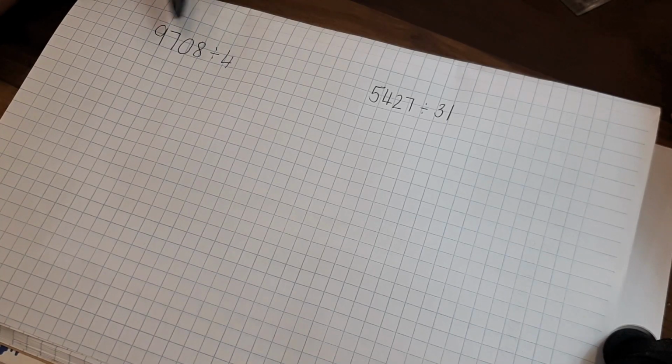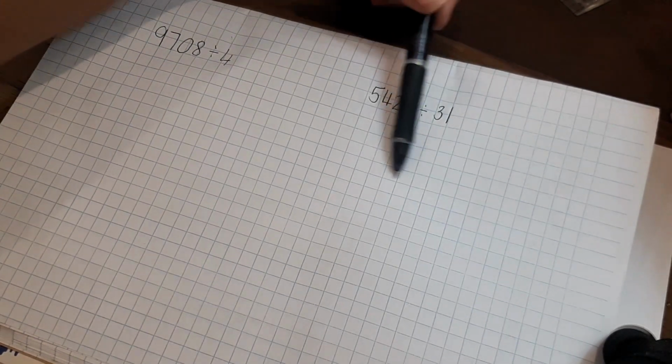I'm going to show you one example with short division and one with long division.